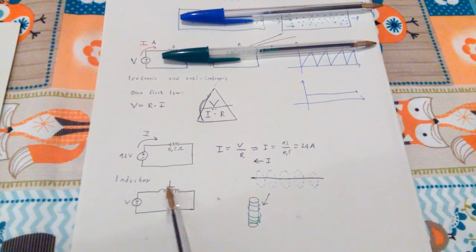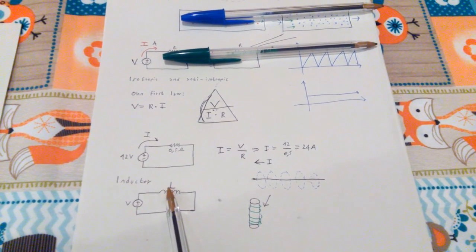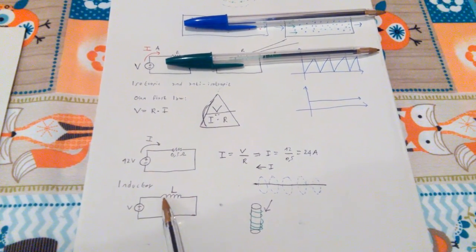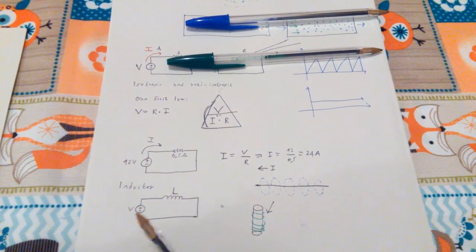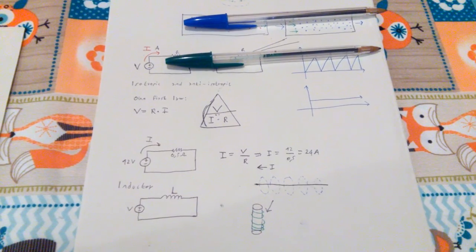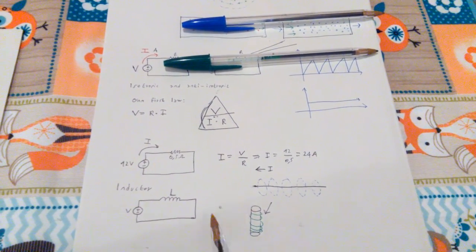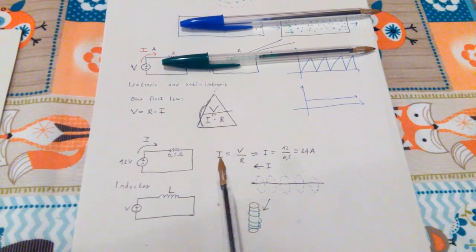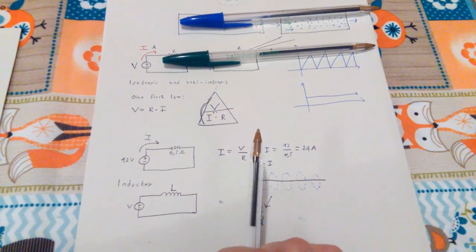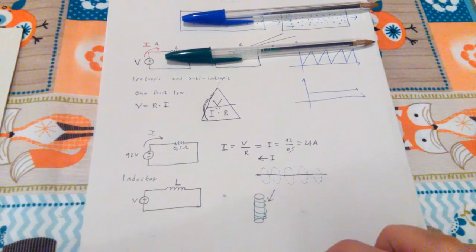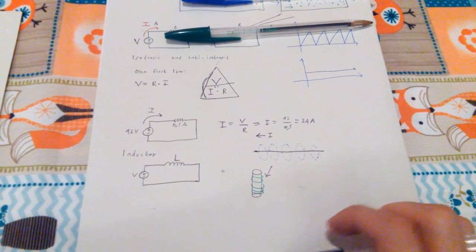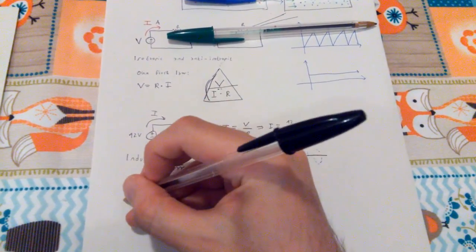stored here, which can be useful because it can be used to regenerate current out of the magnetic field and increase current for whatever reason and so on. So this is actually very important. Another thing I'm going to be talking about is the capacitor.